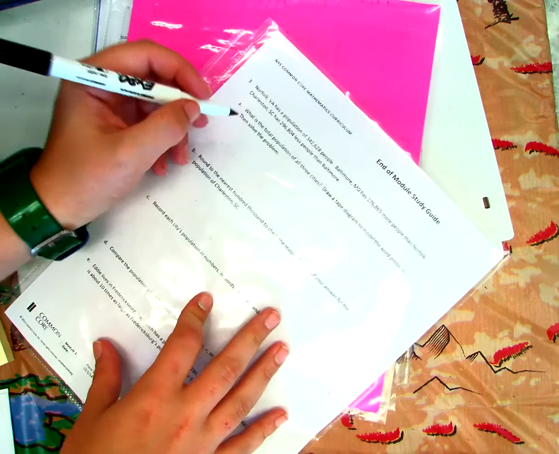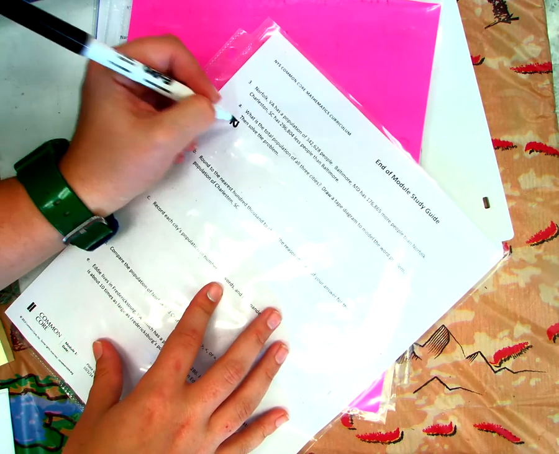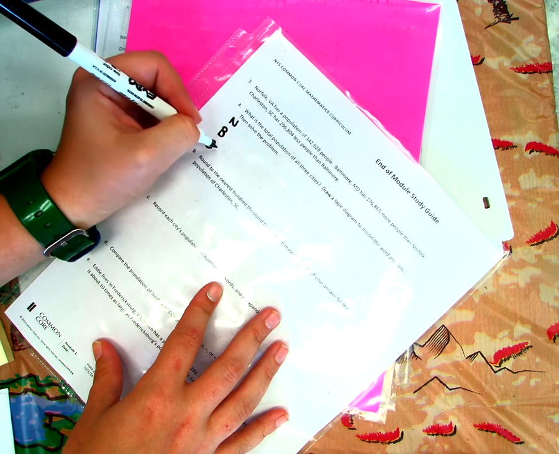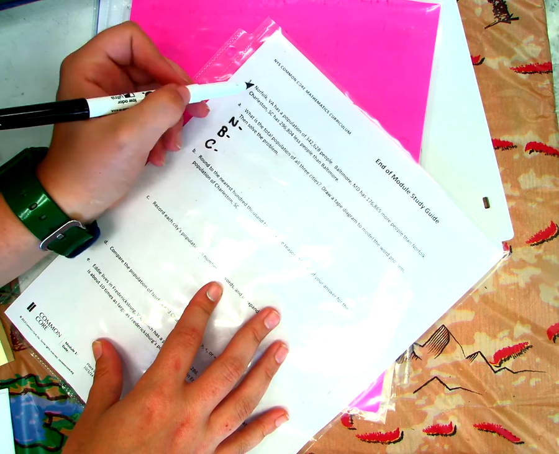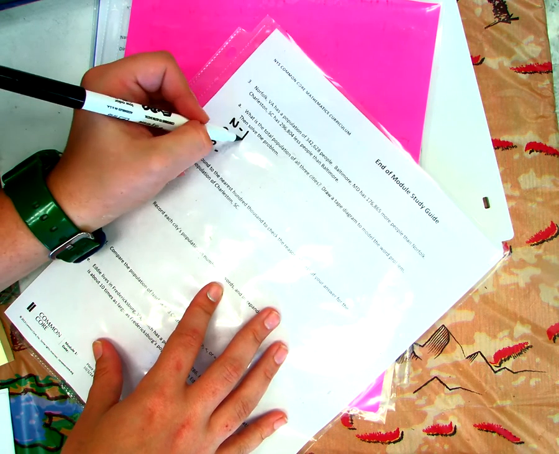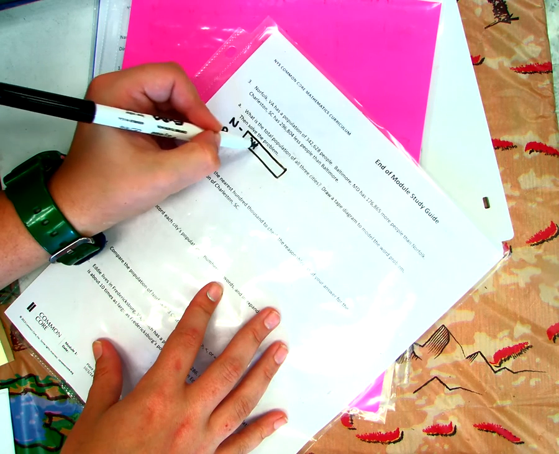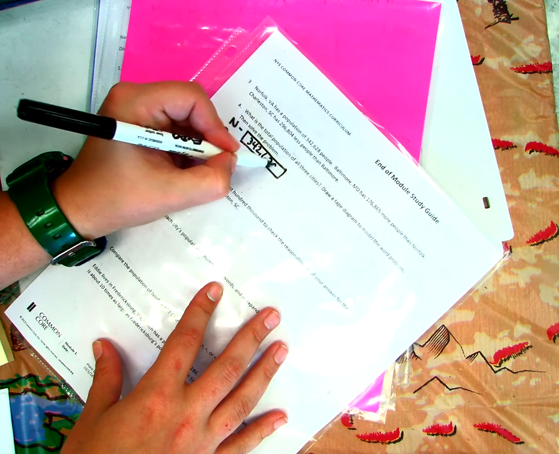We're going to make a tape diagram, one for Norfolk, one for Baltimore, and one for Charleston. Norfolk, Virginia has 342,628 people.